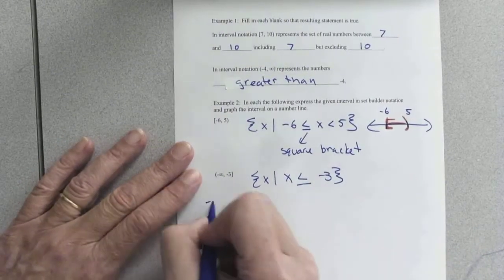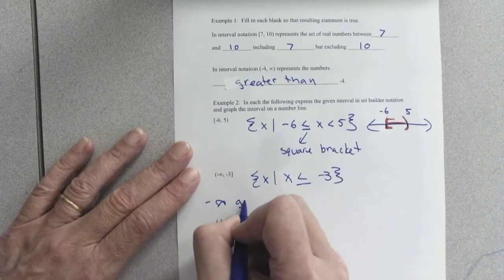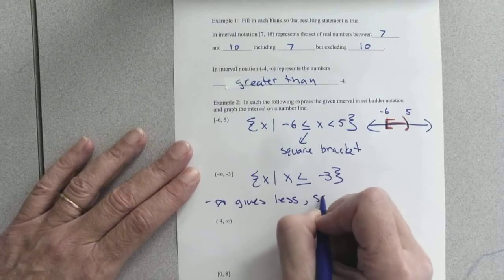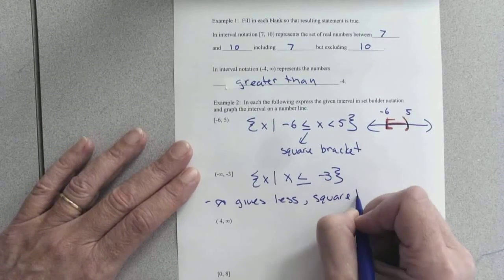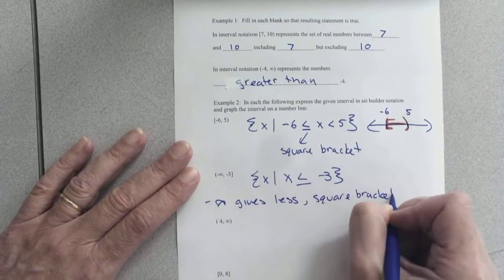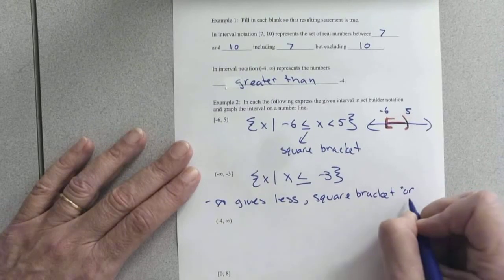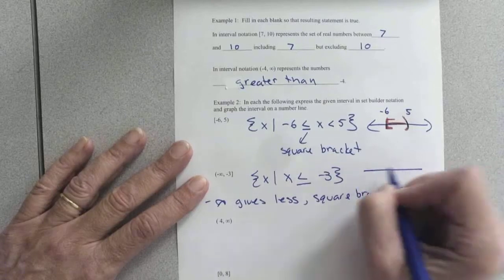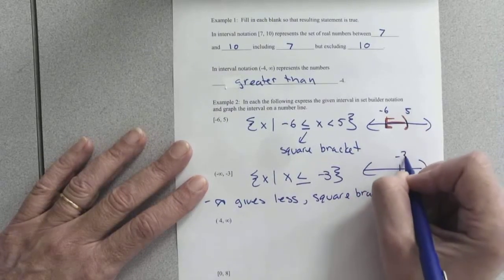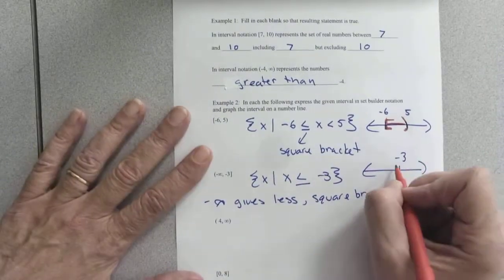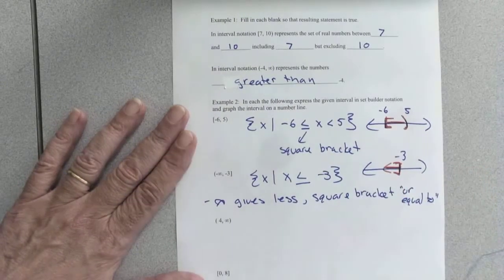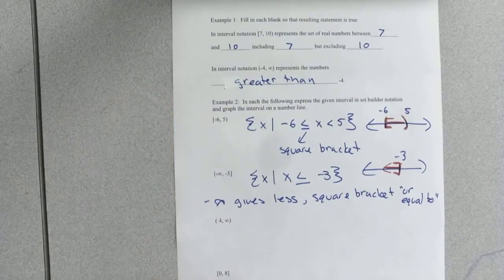The negative infinity gives the less than, square bracket, for the or equal to. And then graph, there's -3, square bracket, and an arrow pointing to the numbers less than -3.